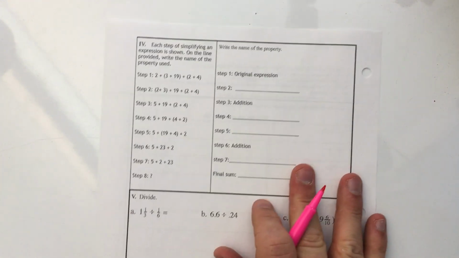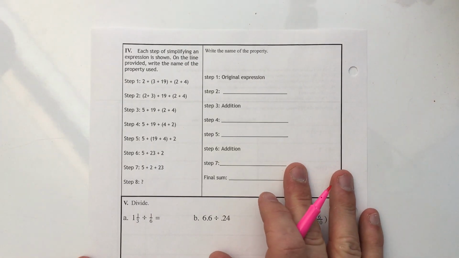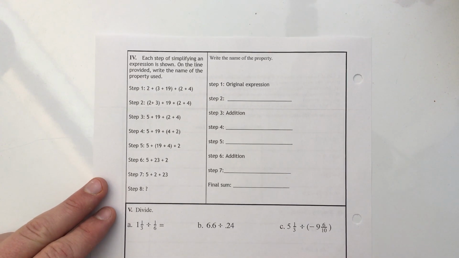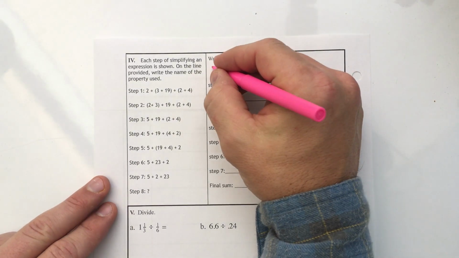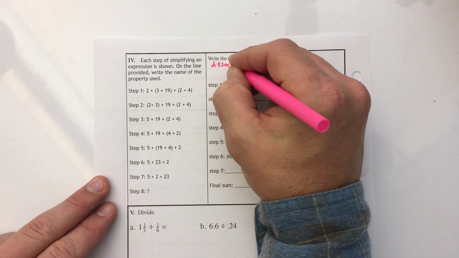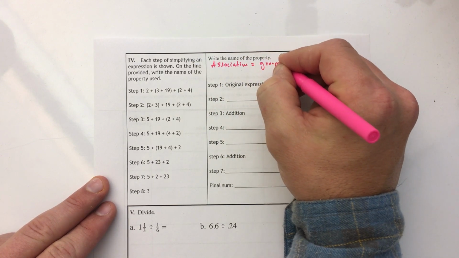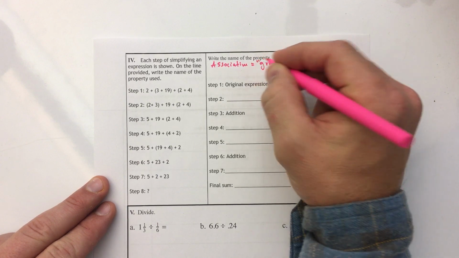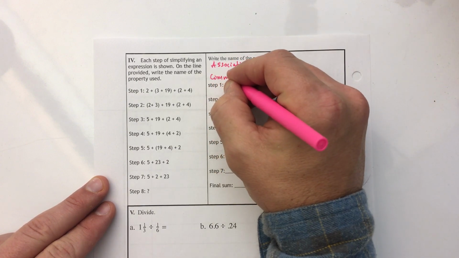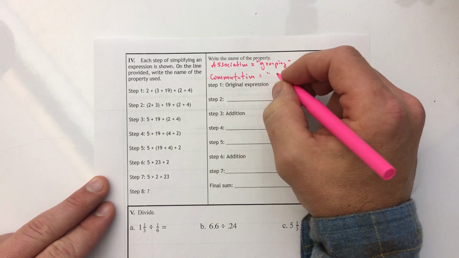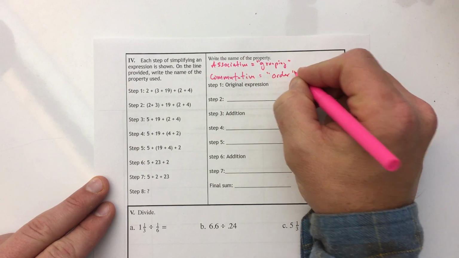All right, everybody's favorite, standard 4. Each step of simplifying an expression is shown. On the line provided, write the name of the property used. Well, the two properties are associative, which is grouping, and commutative, which is order.